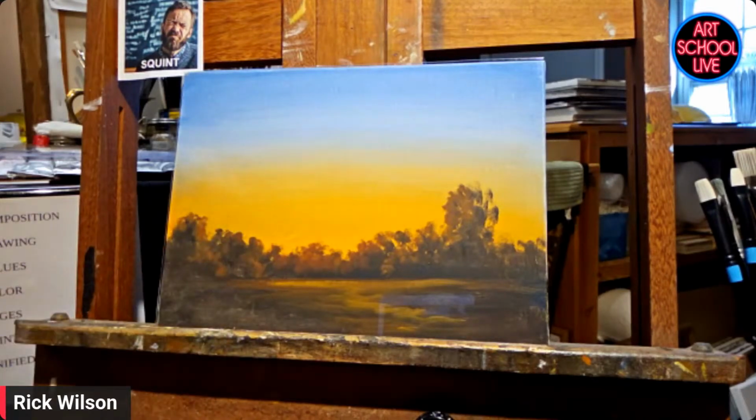But I was thinking, how could I be efficient in this demonstration? So the idea came to paint on glass or on acrylic. I got online and found some acrylic panels that were the perfect size, and I bought them and practiced with them, and it's like, okay, this works. So that's how it came about.